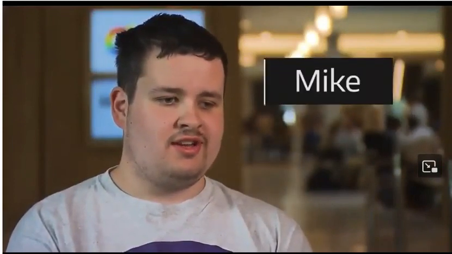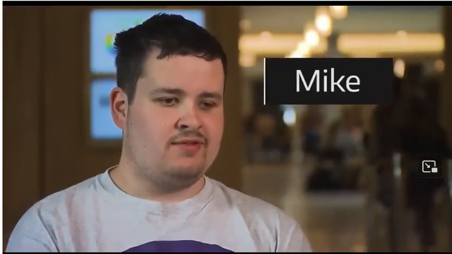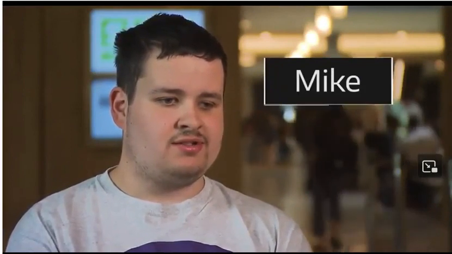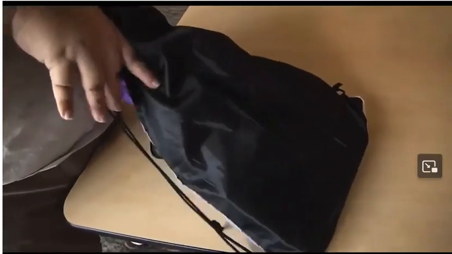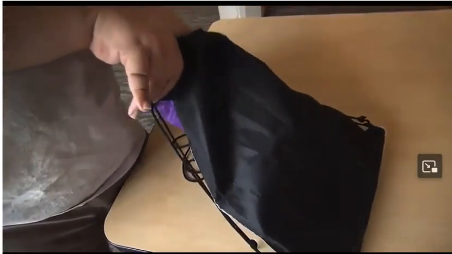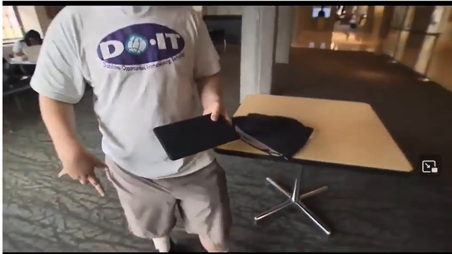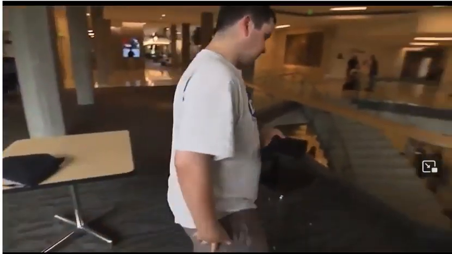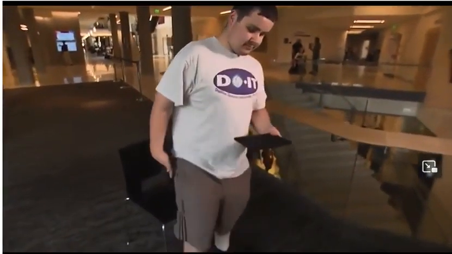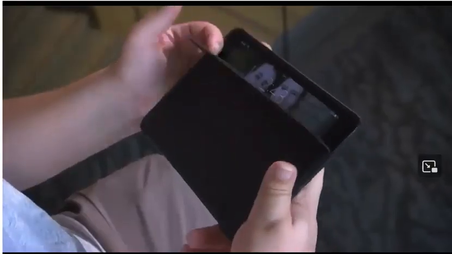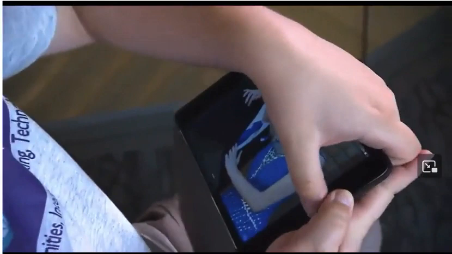Hi, I'm Mike. My disability is that I am visually impaired. I can see things up close, but further away it gets blurry. I use a whole bunch of different technologies in my daily life. My smartphone works brilliantly for what I need it to. It has a whole bunch of different apps on it that will help me in my day-to-day life.